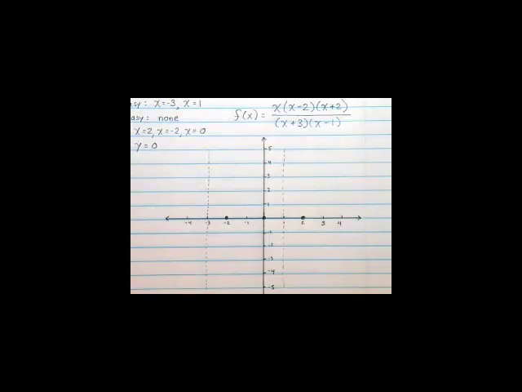Without creating any more asymptotes, or any more intercepts, you could either have like a parabola-looking type thing that comes down, crosses here, and comes back up through there like that, or one that comes up through -2 and back down through 0 and goes down. Okay? And so then the question becomes, how do I know which way it's going to go?